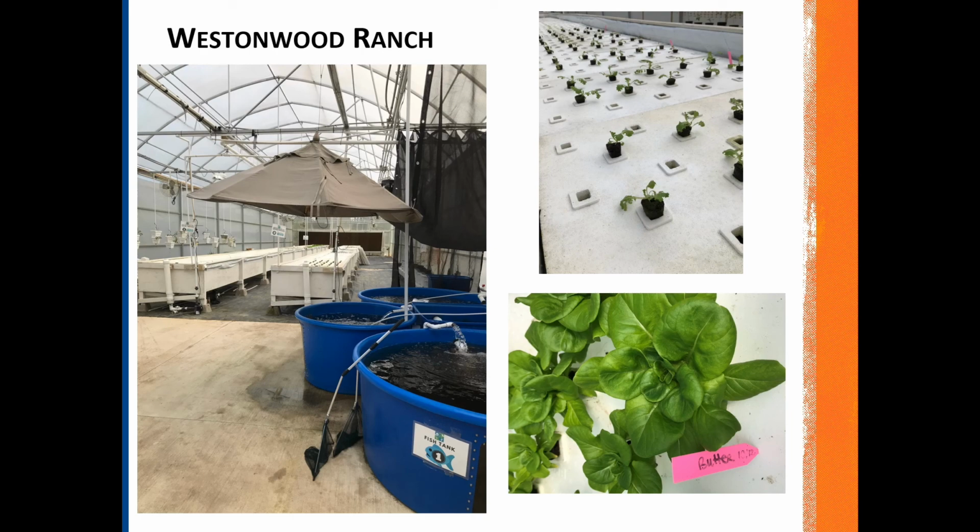They have local distribution. They have a lettuce club, and the students help market, pick, plant, do everything basically with the lettuce. So it's a pretty neat operation.